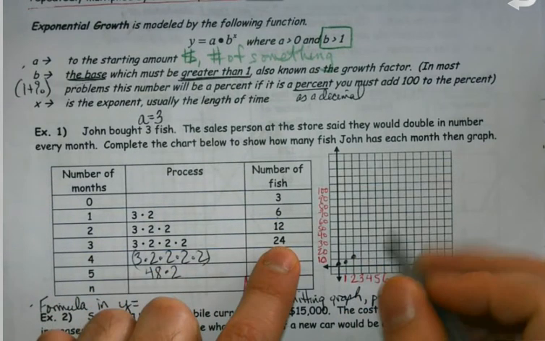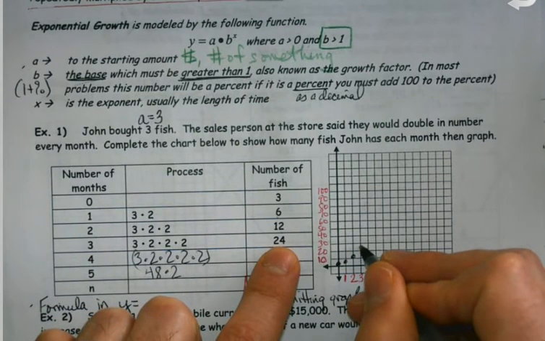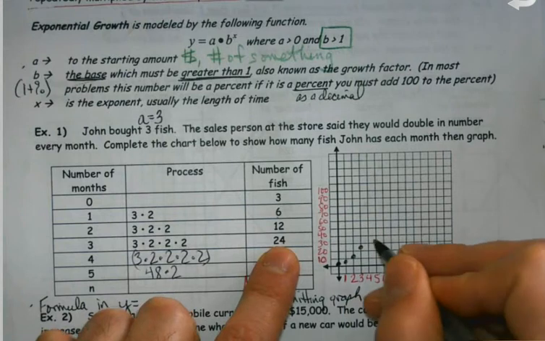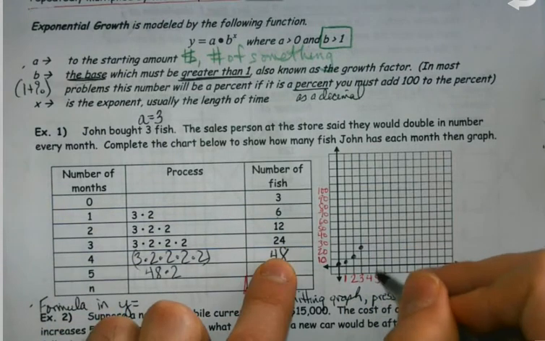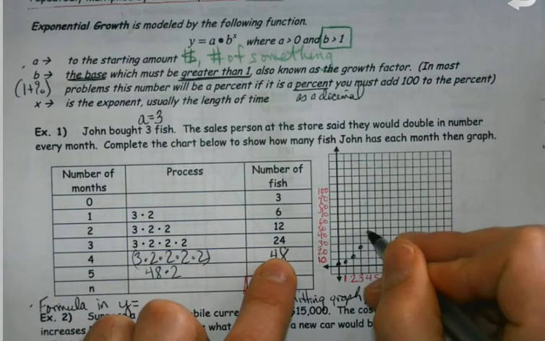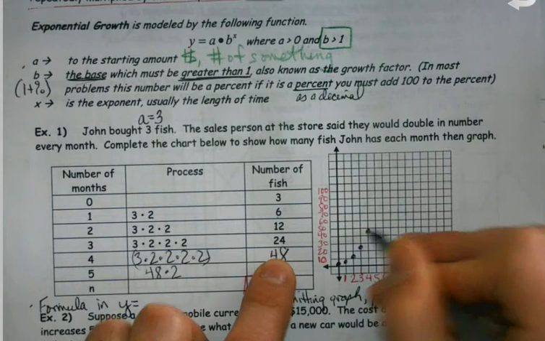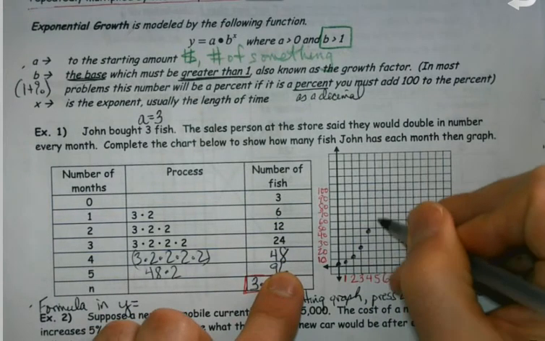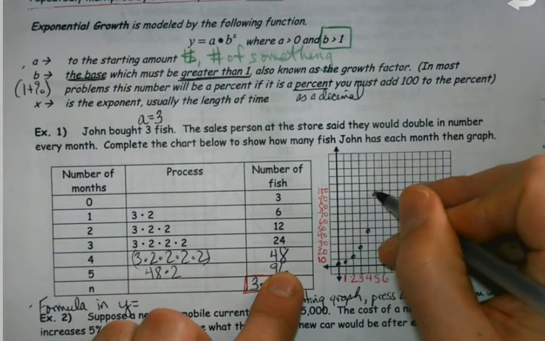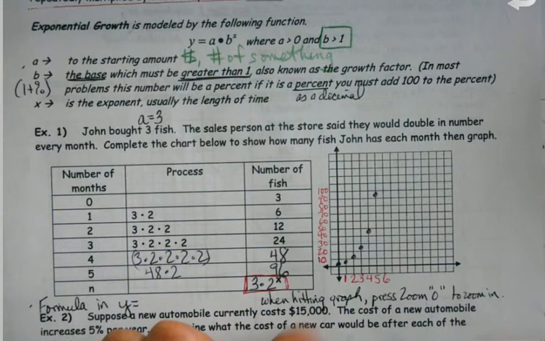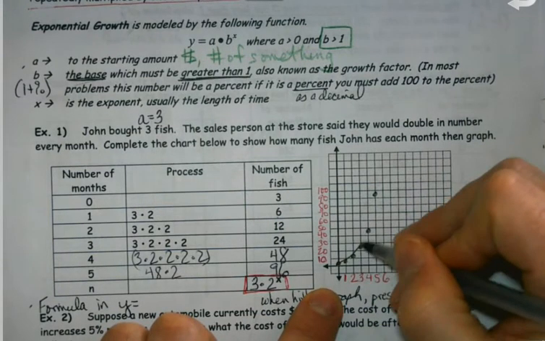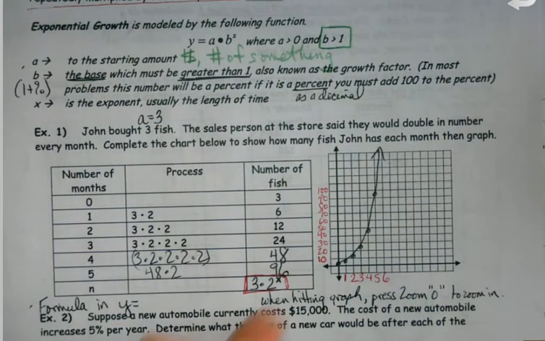At 3, I'm at 24, so I'm between 20 and 30, and you start to see it going up. 4, I'm all the way up to 48. 5, I'm all the way up to 96. Okay, and just by that, I can look and say, okay, that's my graph, and that's what growth looks like.